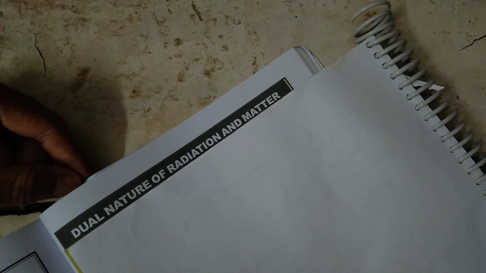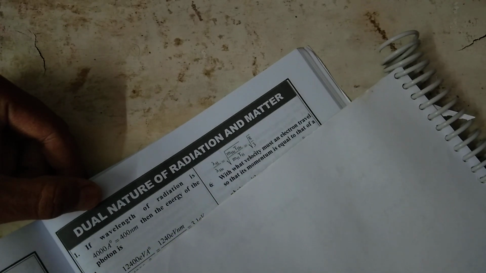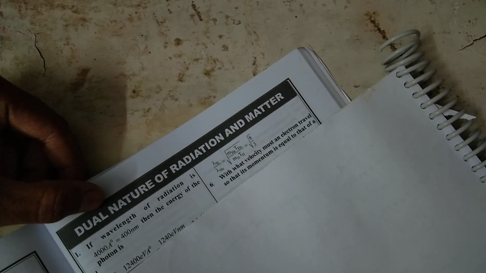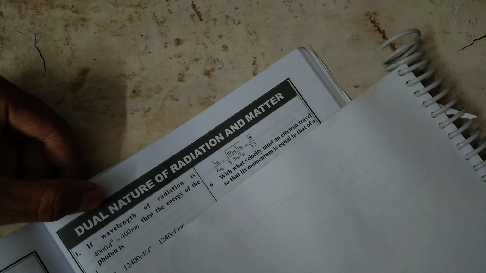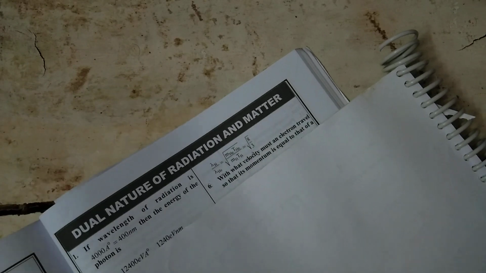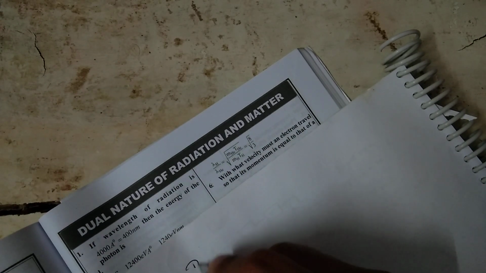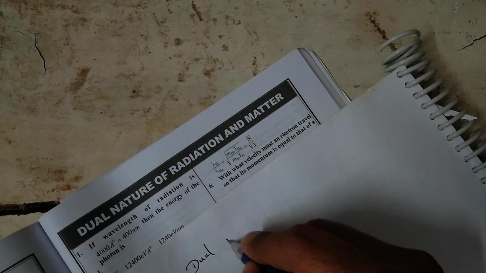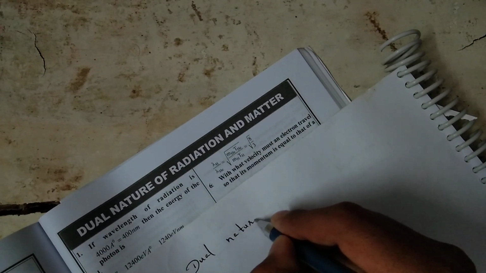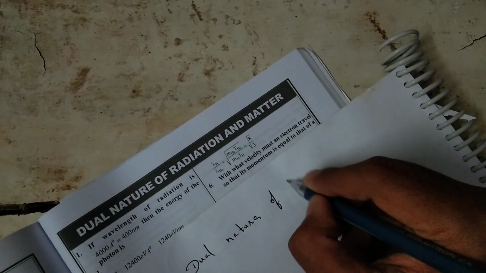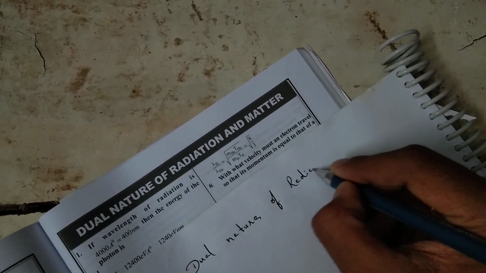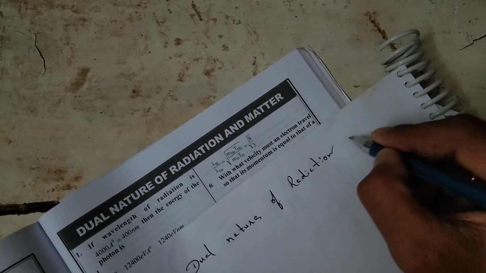In this class I am teaching you the important weightage for all competitive exams. The lesson name is Dual Nature of Radiation and Matter. Dual nature of radiation and matter.